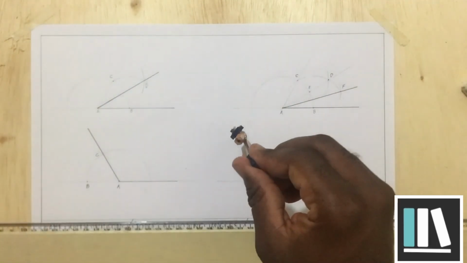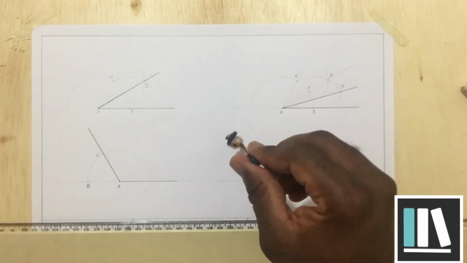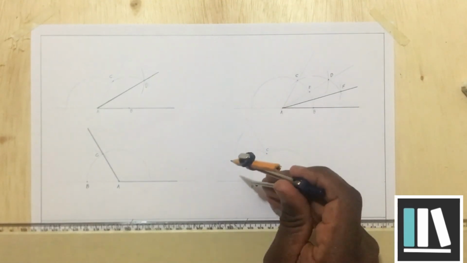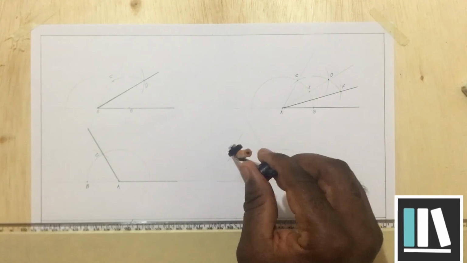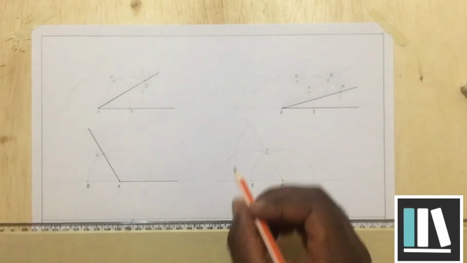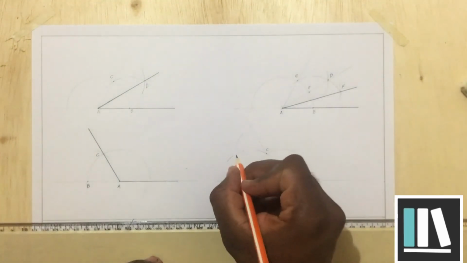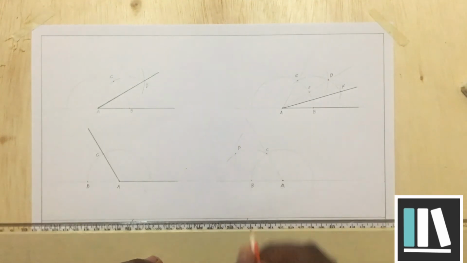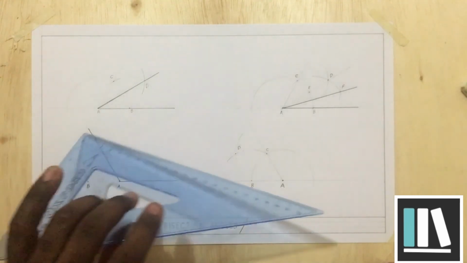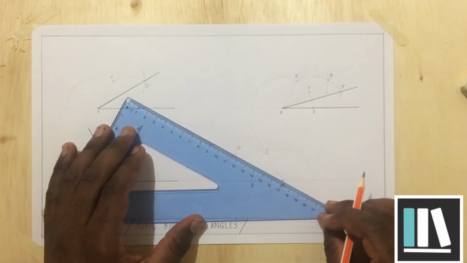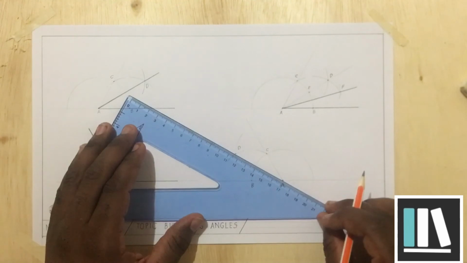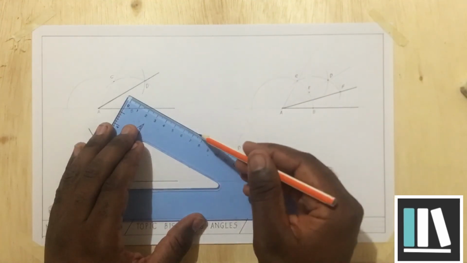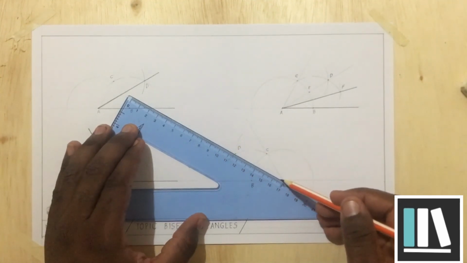So, swinging an arc at these points using the same radius, I'm now going to get point D. Once I have achieved that point, I'm going to take my set square to draw a line.